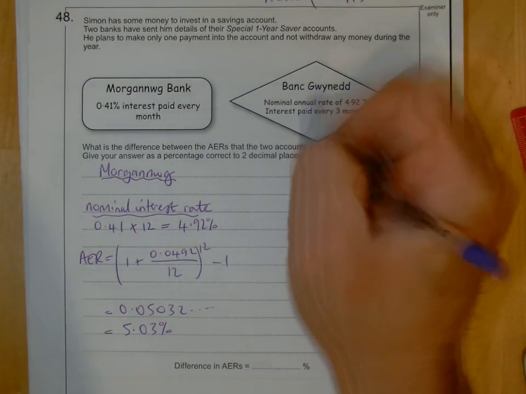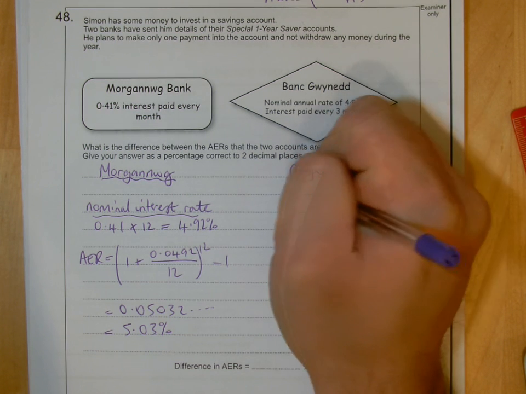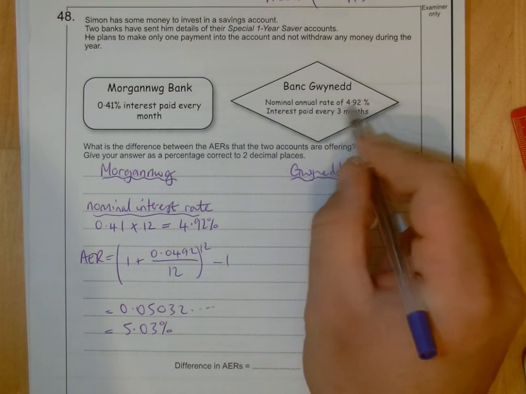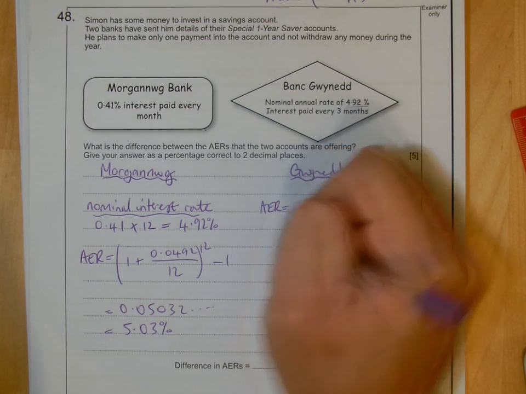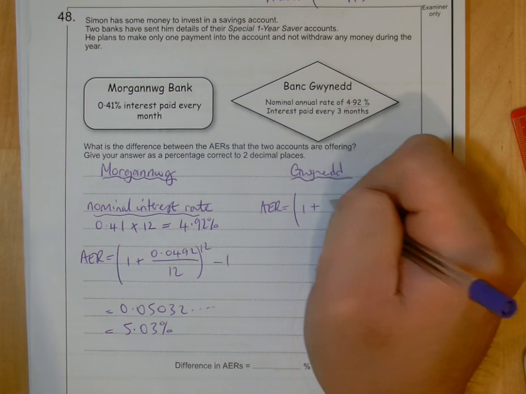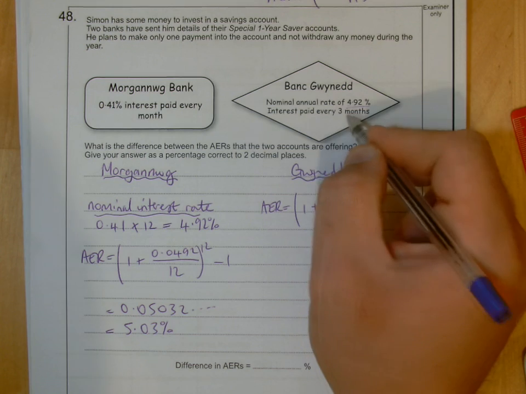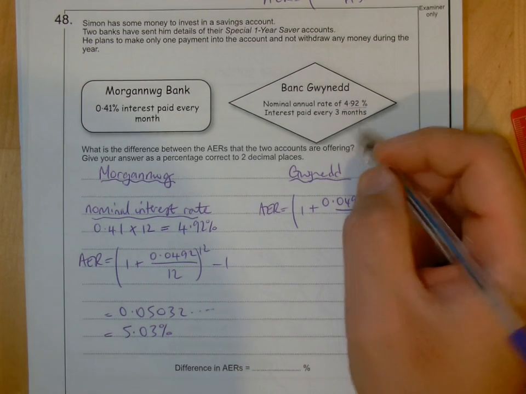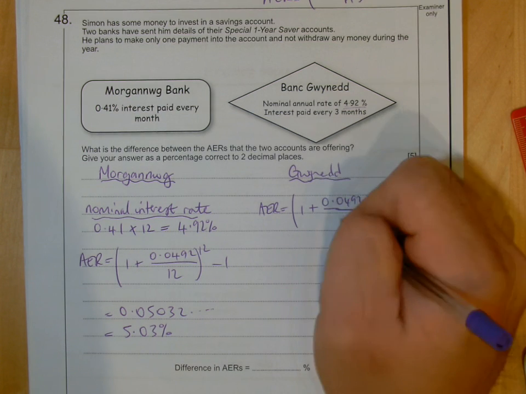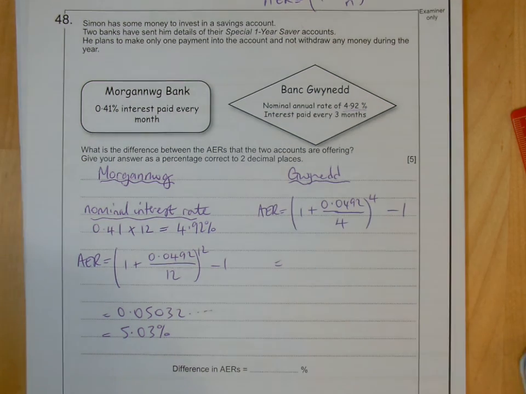Now we'll do the same then for Gwynedd. The nominal interest rate is given here, so I can go straight for the AER formula here. So 1 plus, now it's going to be the same 0.0492, but it's paid every 3 months, which means, because 3 months is quarterly, isn't it? So it's going to be 4 lots of 3 months in a year, so 4 compounding payments, so n is 4. So I can work that out there.